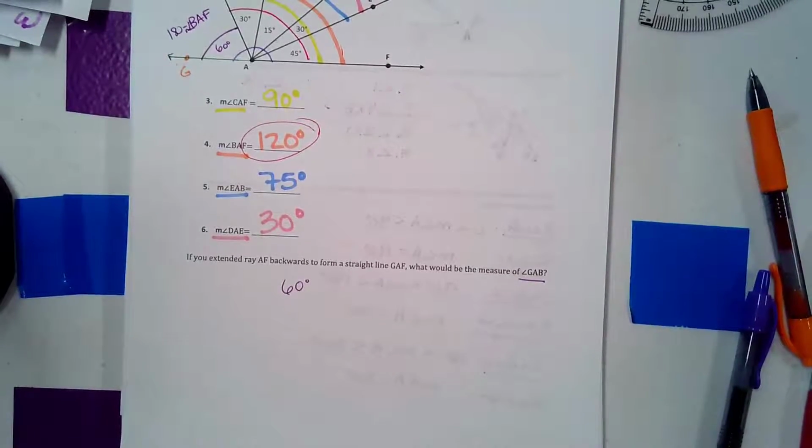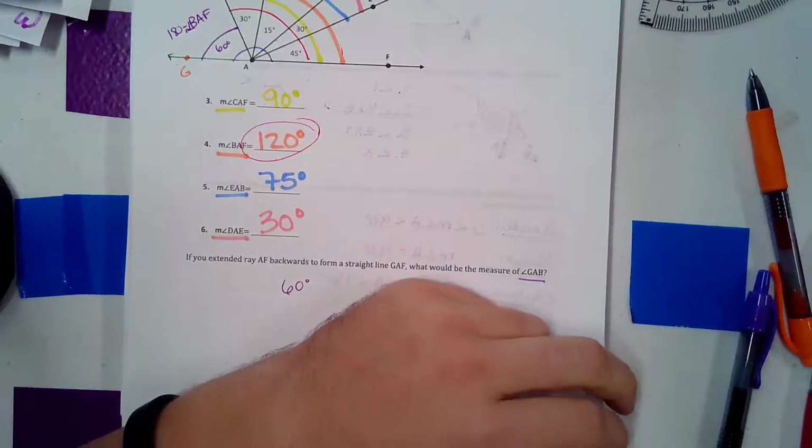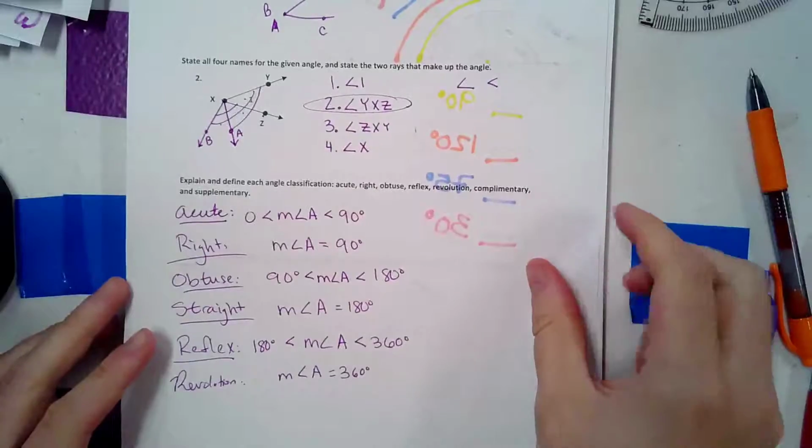I feel like I missed an opportunity to make that more interesting. But anyway, that's the deal. Here's what we're going to do.